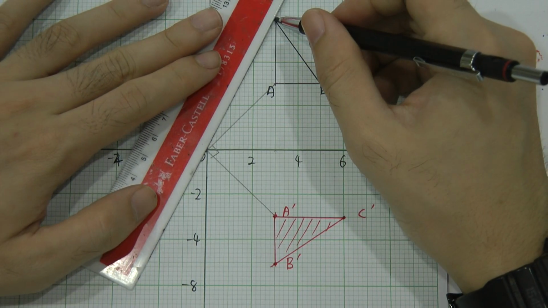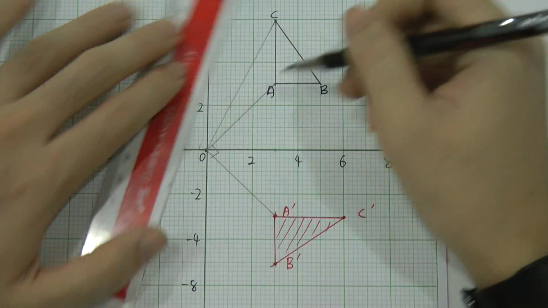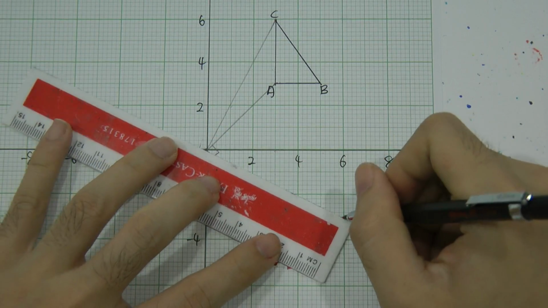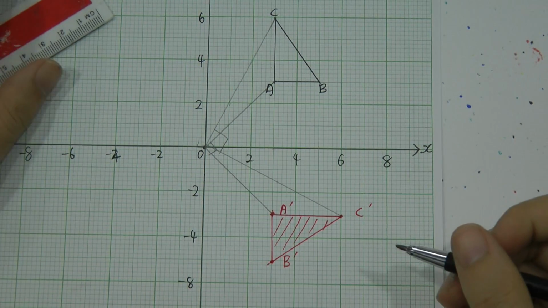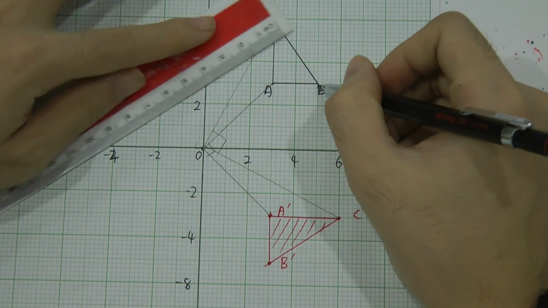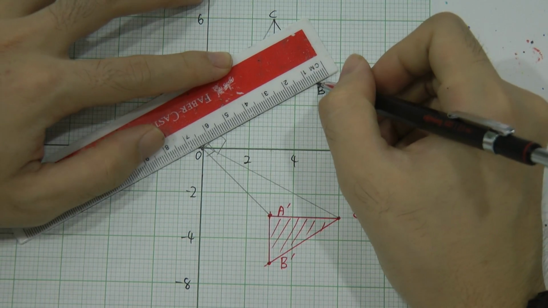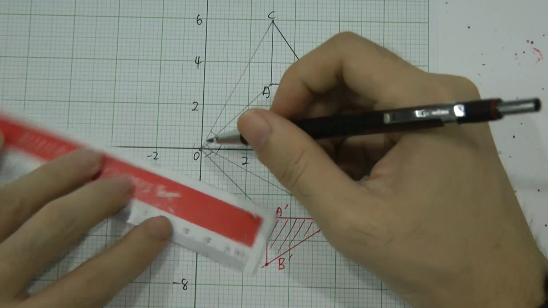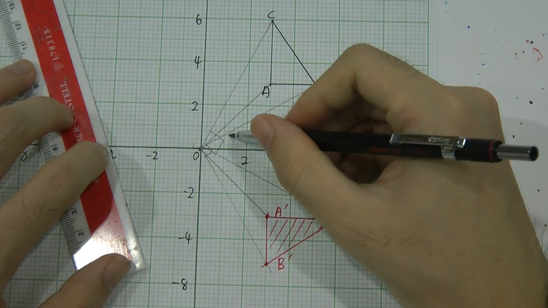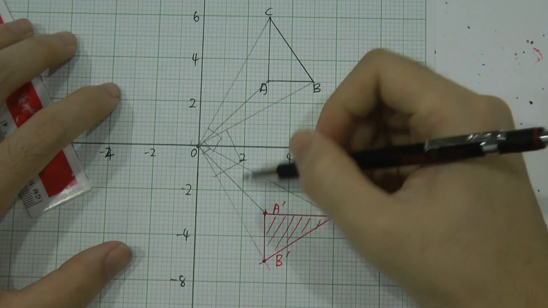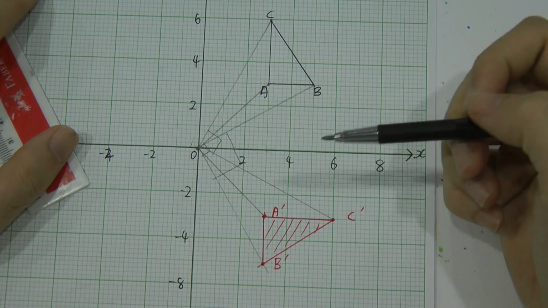If you connect C to C here and then C here, you can see there are 90 degrees also. And then the last one, B to B, is 90 degrees also. This is the meaning of rotate 90 degrees about the center point. It means all three coordinates will also form the 90 degrees at the center point.